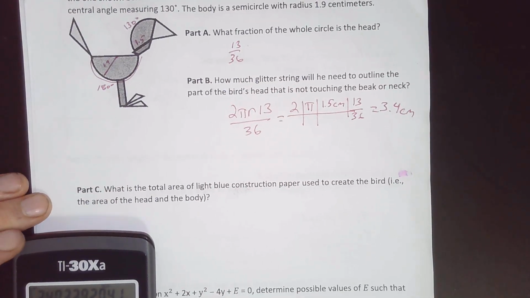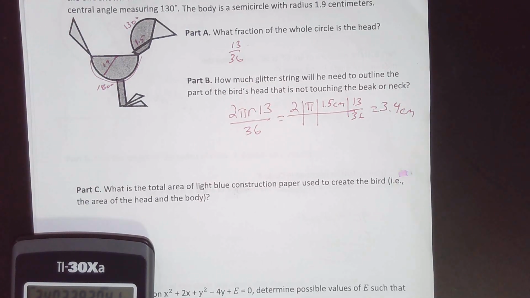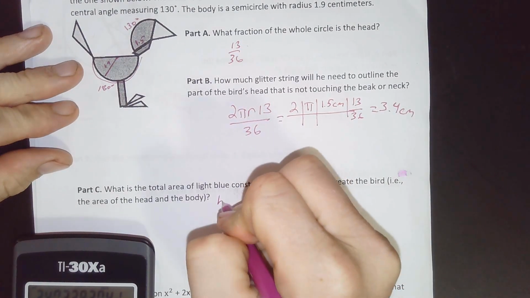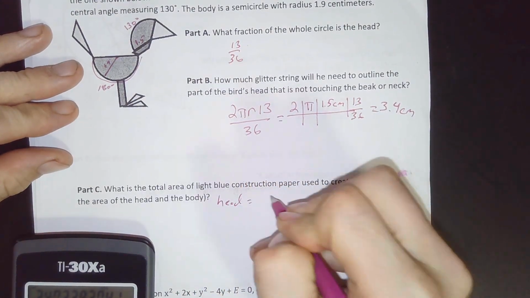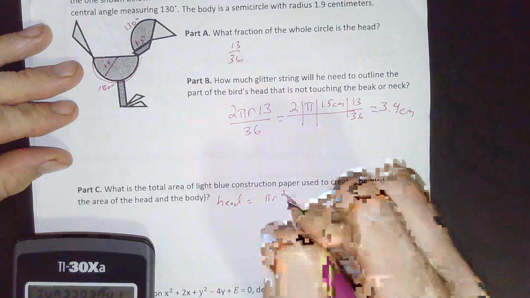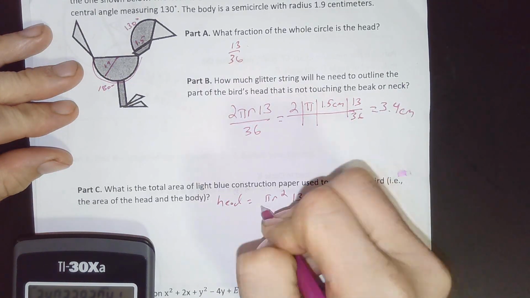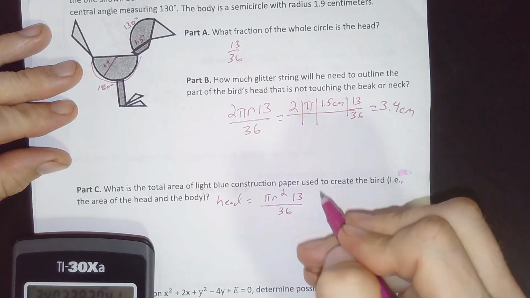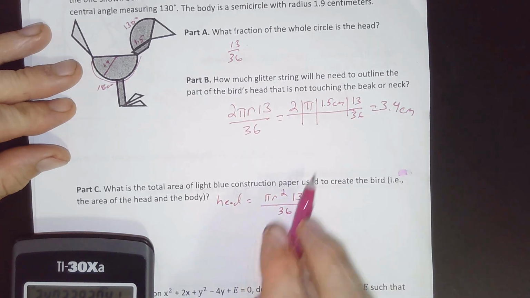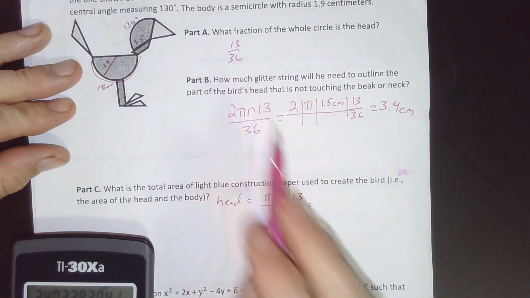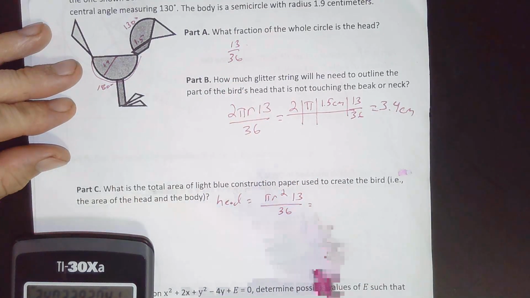What is the total area of the light blue construction paper used to construct the bird, the area of the head and body? Okay, so the head is going to be pi r squared times 13 over 36, because it's just this fraction here, right? And this is the area equation.